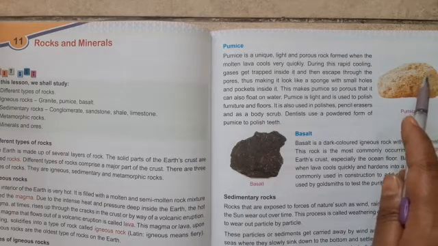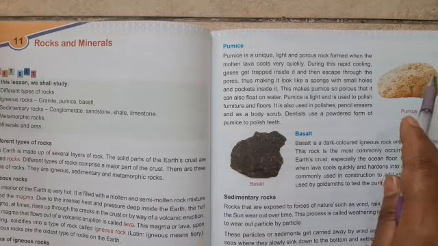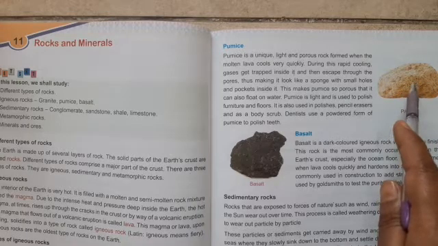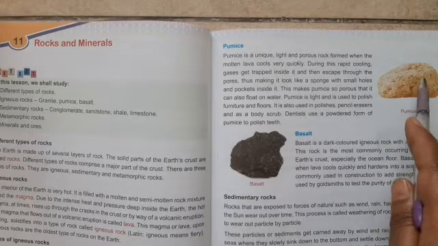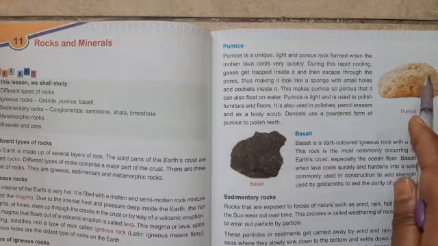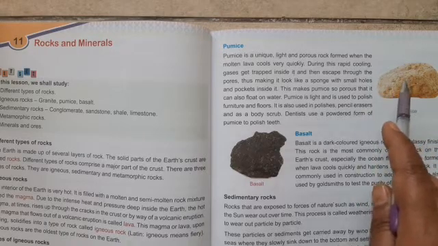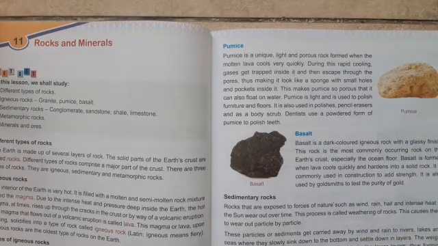Pumice is light and is used to polish furniture and floors, and is used in polishes, pencil erasers and as a body scrub. Dentists use a powdered form of pumice to polish teeth. Understood, my kids? How pumice is formed and what the uses of pumice are.